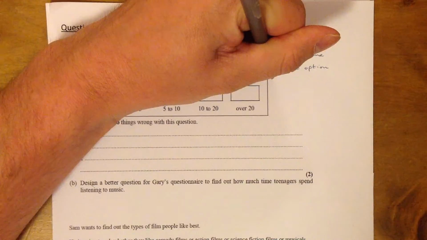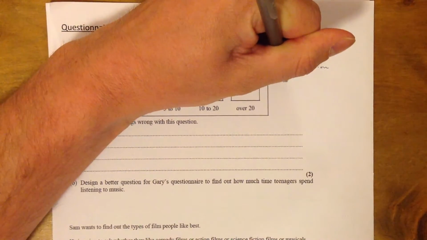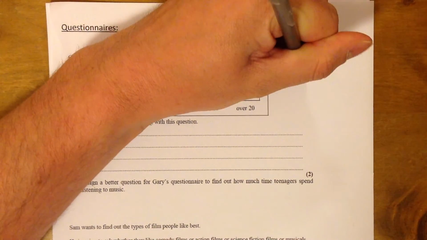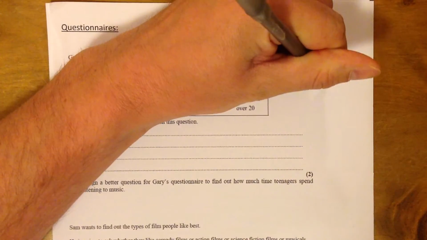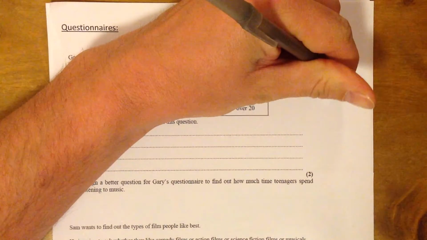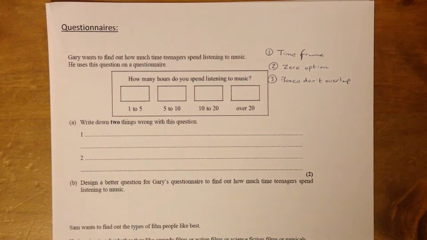The third thing we're looking for is that the boxes don't overlap. And what I mean by that is that, let's say for example one of the options was 0 to 2 and the next one was 2 to 4. 2 appears in both of those boxes, so if someone was going to respond and say 2, technically they could answer either box, which would be wrong. It should only ever be that they could answer one box and no more than that.